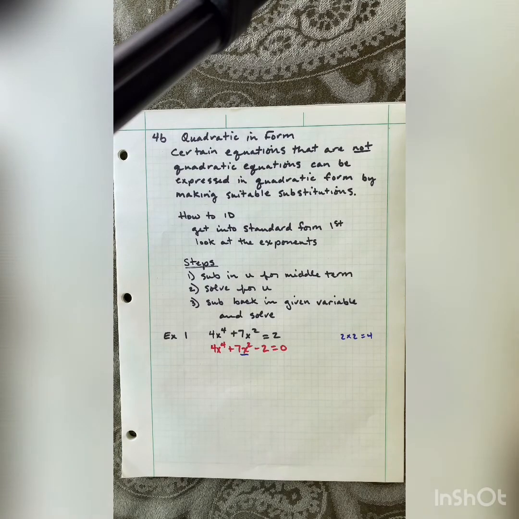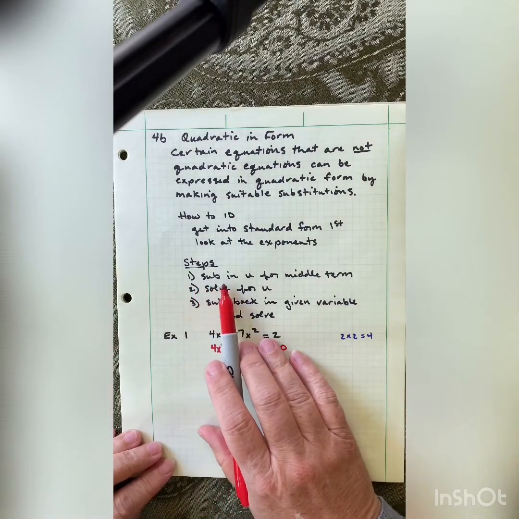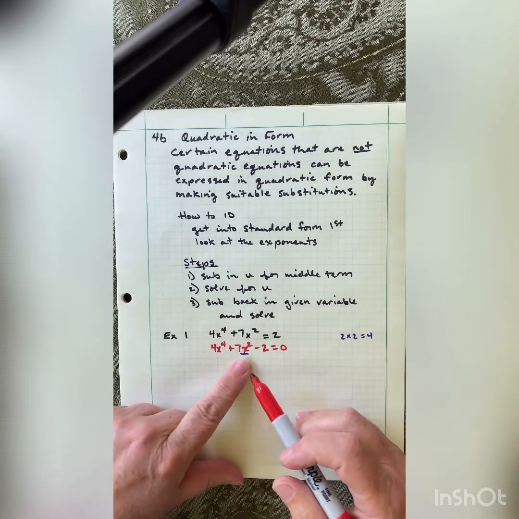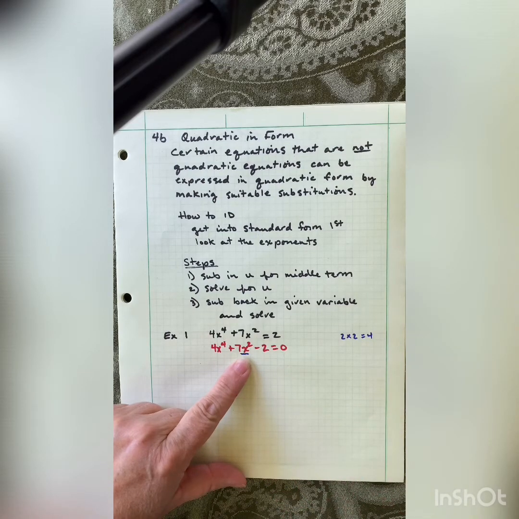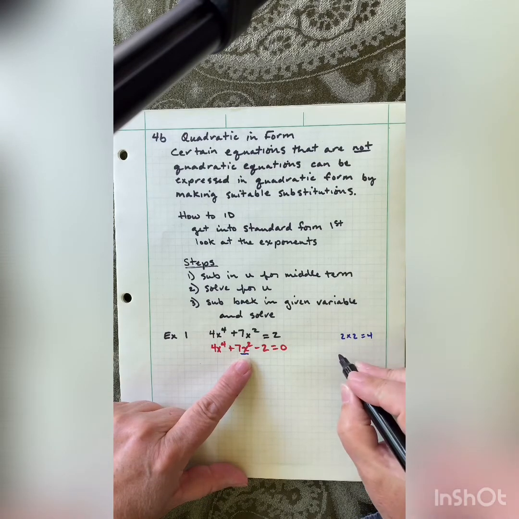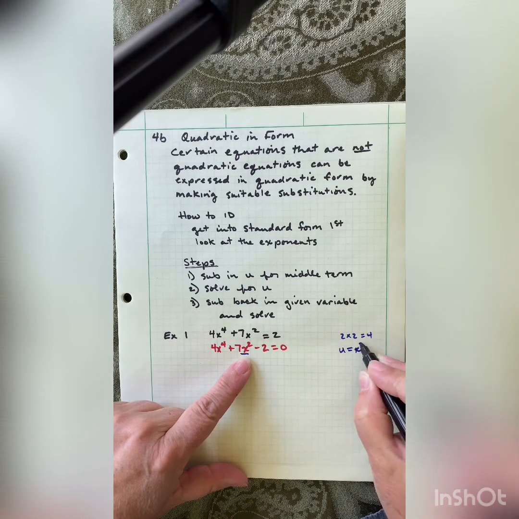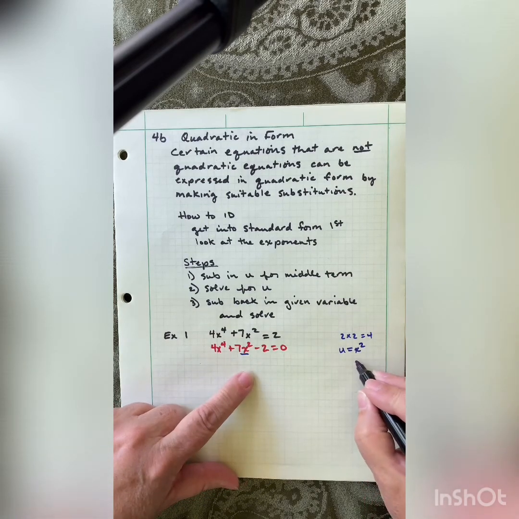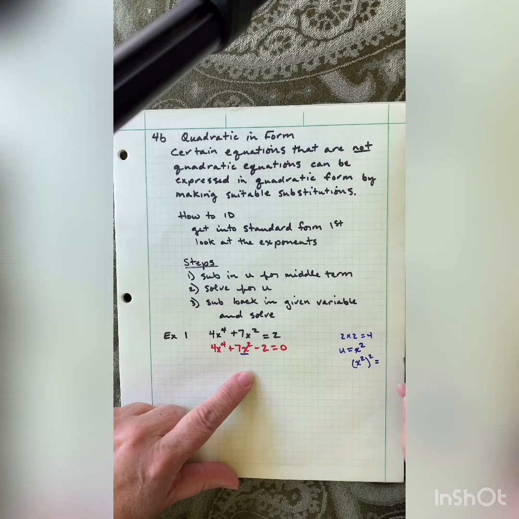So the first thing we're going to do here is substitute in u for our middle term, or the variable of our middle term here. And I always do it for the middle one. So my u in this case, and you can use whatever you want, just that we usually use u. So u is going to be x squared. Well, if I look over here, isn't x squared squared, isn't that x to the fourth?